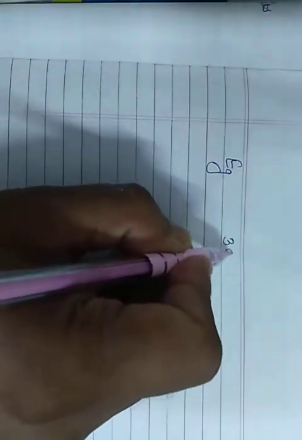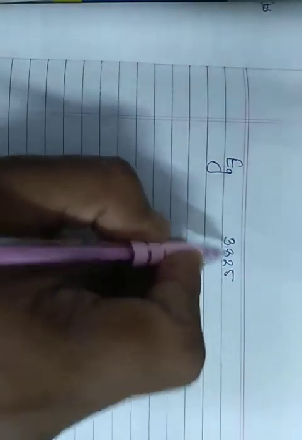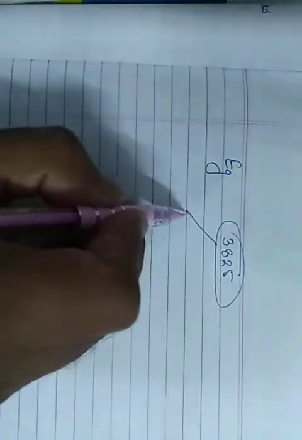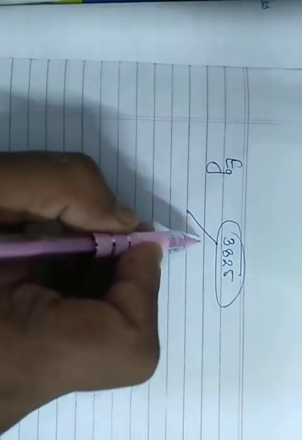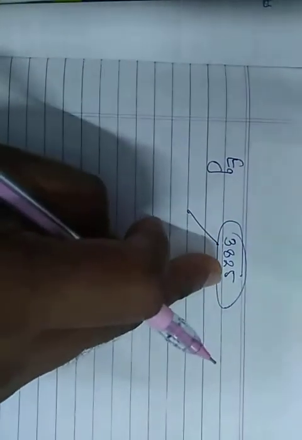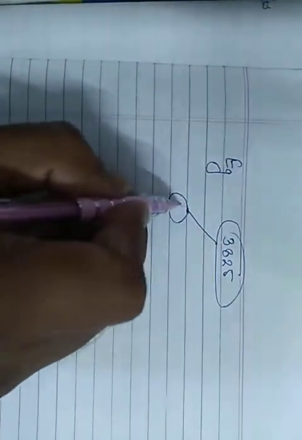For example, 3825. If I want to find its prime factors, as it is not divisible by 2, we'll try with 3. Yes, it is divisible by 3.